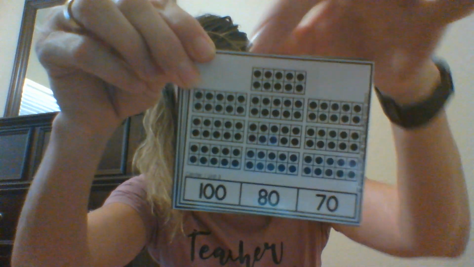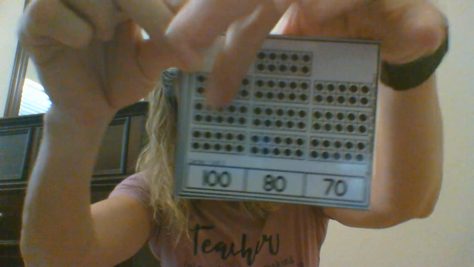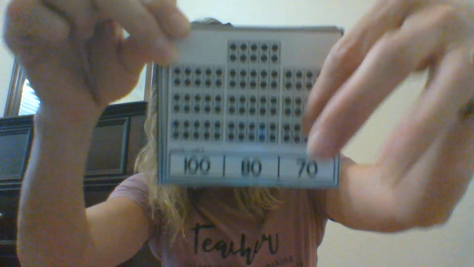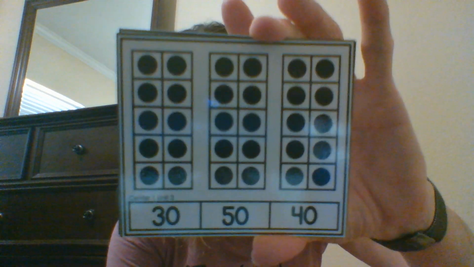Okay, let's see if you're right. 10. We go top to bottom, left to right. That's a good way to count, right? 10, 20, 30, 40, 50, 60, 70, 80, 90, 100. Okay, we got the hard one out of the way first. Okay, let's see how many are here. Karate kick it. Best you can.